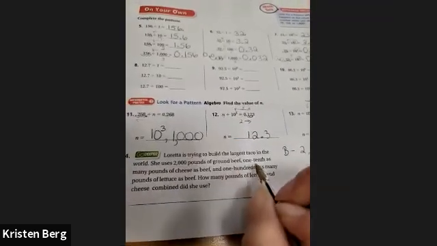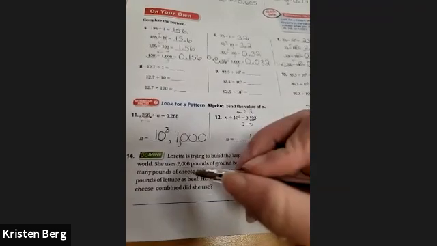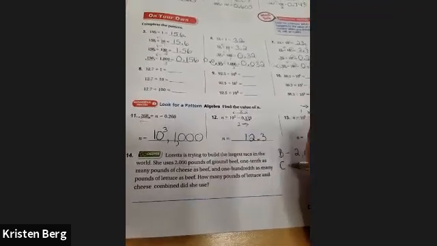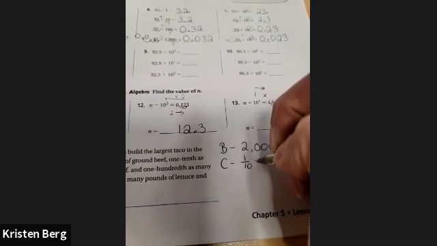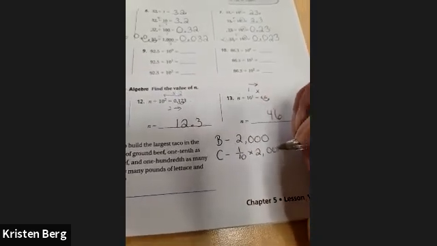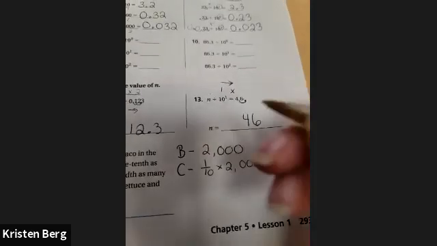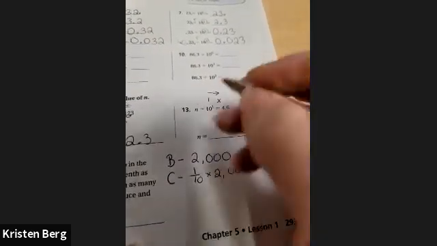Okay. So then it says 1/10 as many pounds of cheese as beef. So then to find how much cheese, you would do 1/10 of the beef, which is 2,000. So remember, how you would rewrite that is, this is saying dividing by 10.